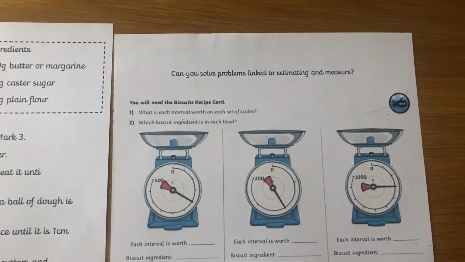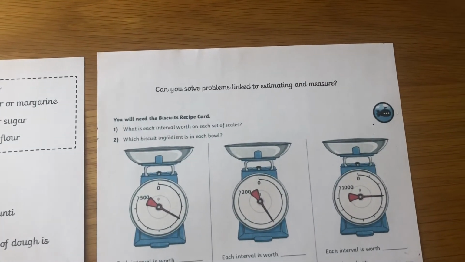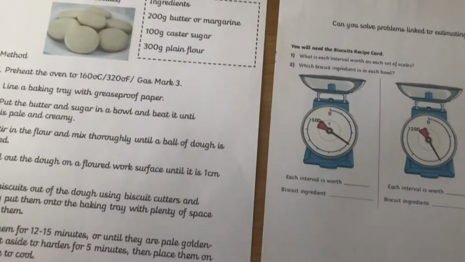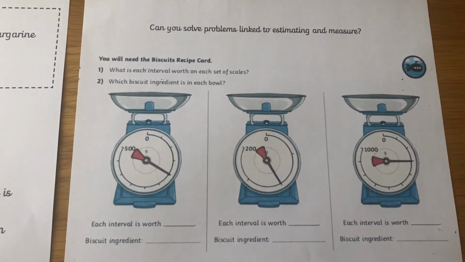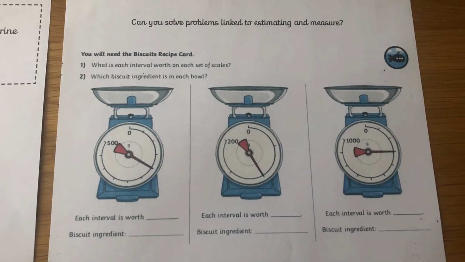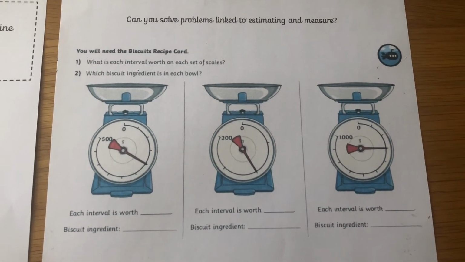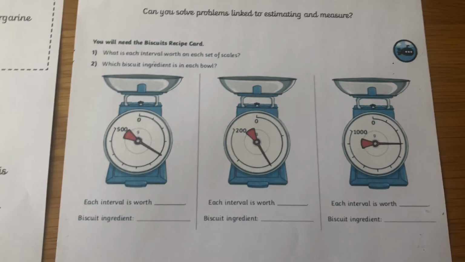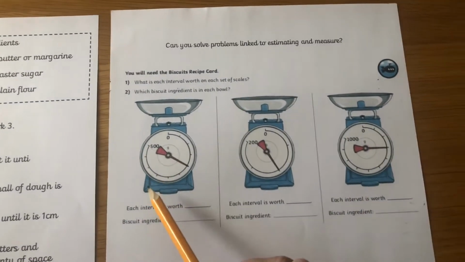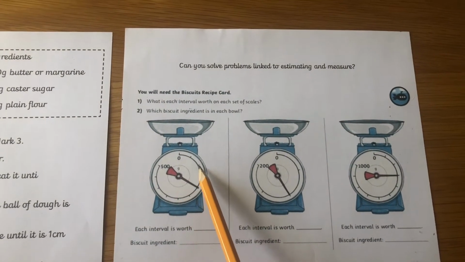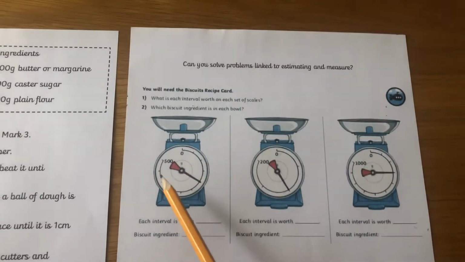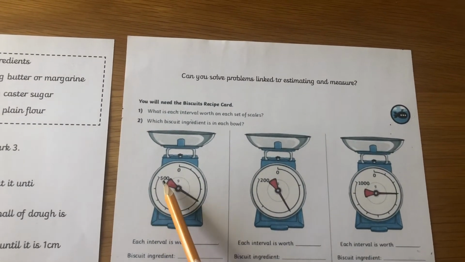So let's have a look. We've got our learning challenge there. Can you solve problems linked to estimating and measure? So our first question, we'll need the biscuits recipe card, and that's good because we've got it there. What is each interval worth on each set of scales? Now this is like what we've just been doing, but these numbers are a bit bigger. So we've got 0 to 500. Now let's count how many intervals we've got. 1, 2, 3, 4, 5, 6, 7, 8, 9, 10. So we've got 10 intervals and it's 0 to 500.